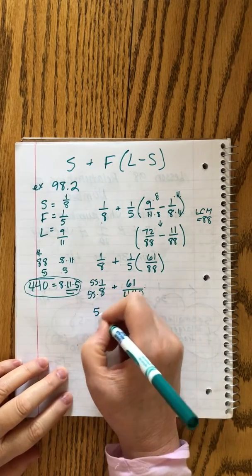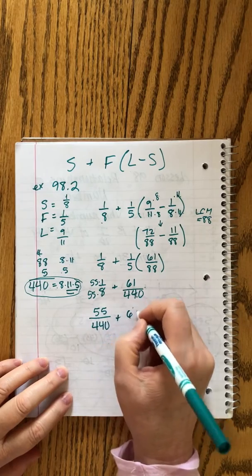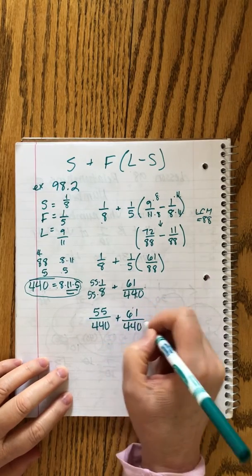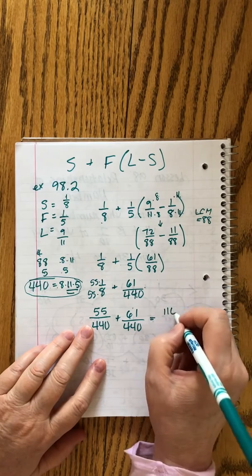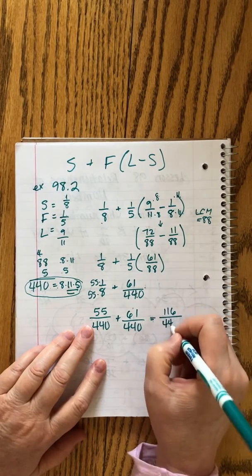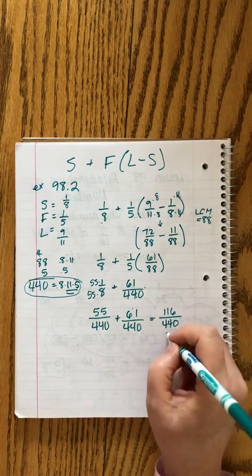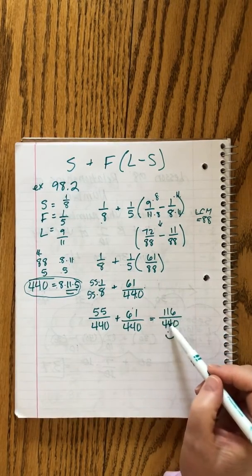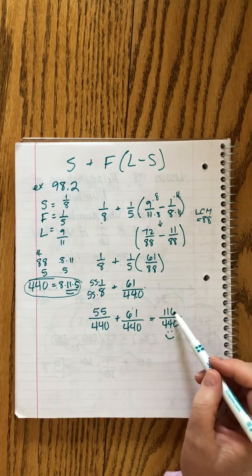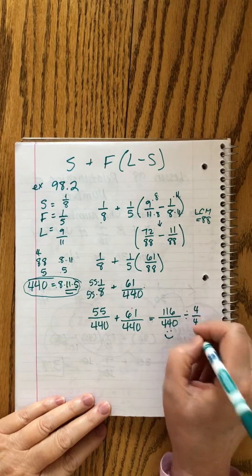Okay, so now I have 55 over 440 plus 61 over 440 equals 116 over 440. Okay? That's correct so far, but we still can reduce this. What jumps into my mind when I see the 16 and the 44, I think both of these are divisible by 4. So let's divide by 4 over 4.